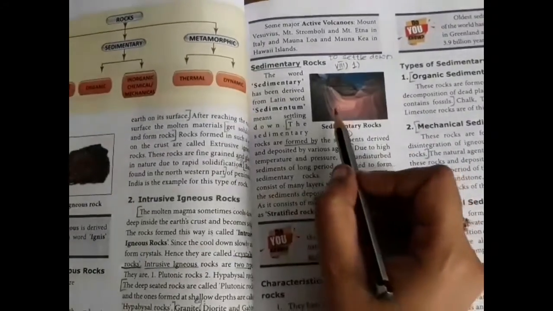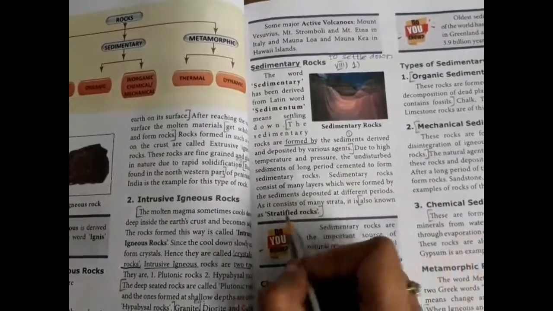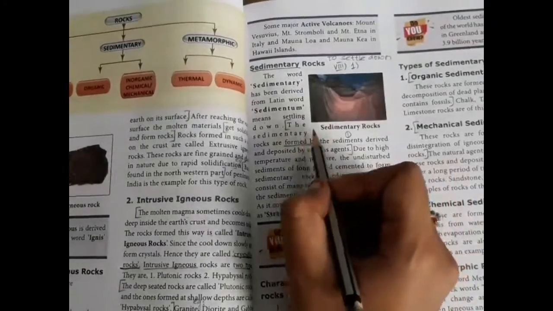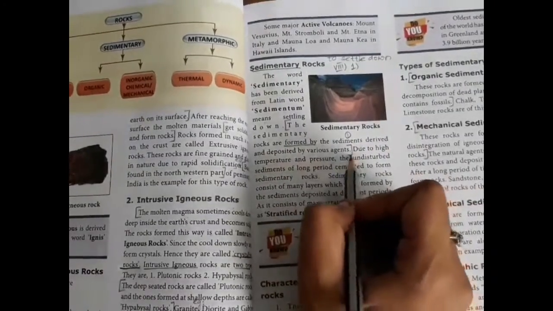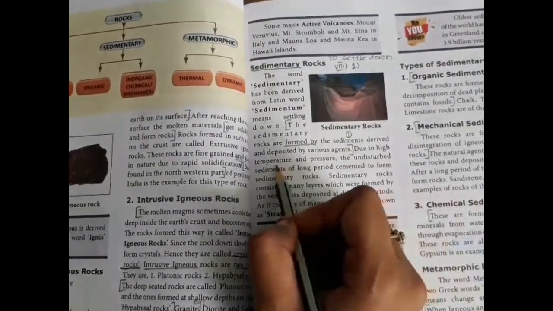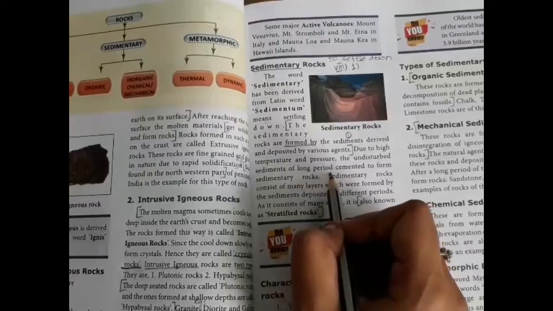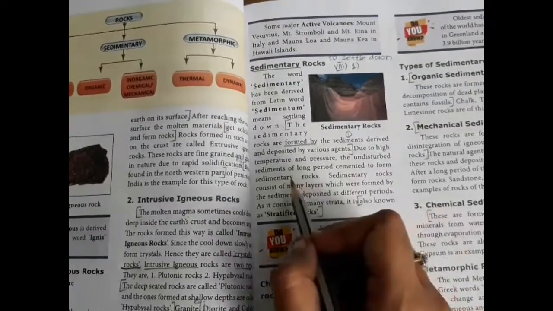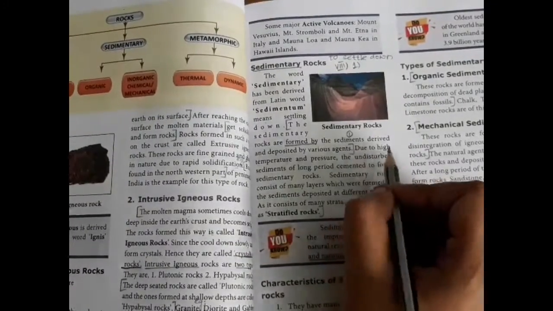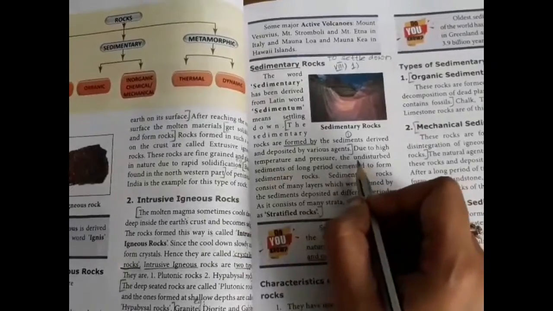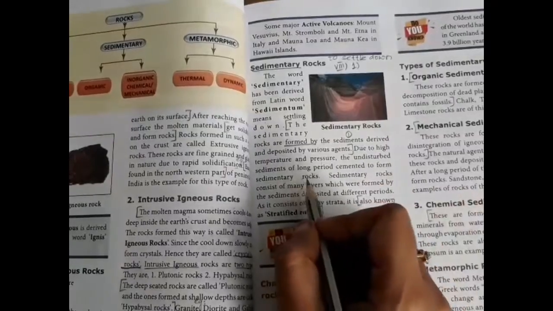It is also called stratified rocks. This is an important point. Due to high temperature and pressure, the undisturbed sediments of a long period are cemented to form sedimentary rocks.